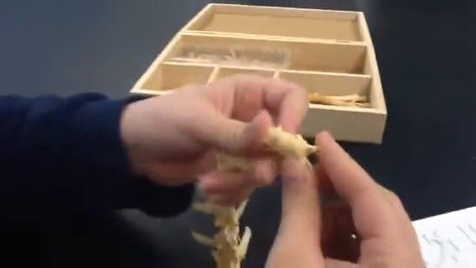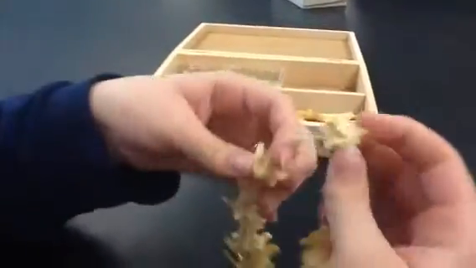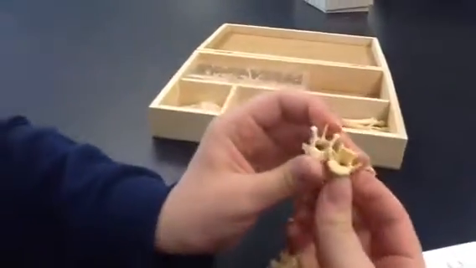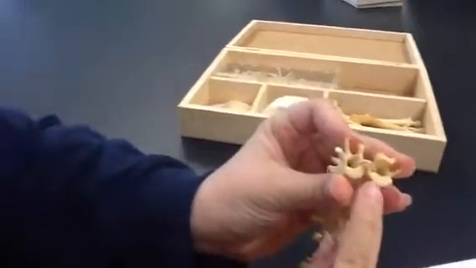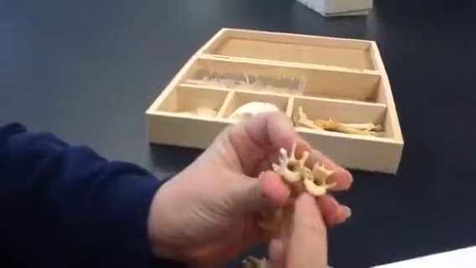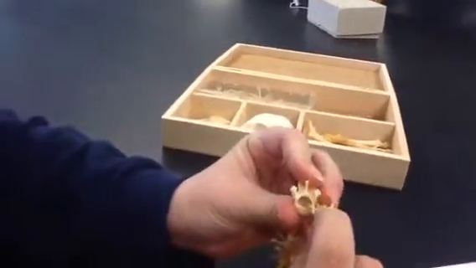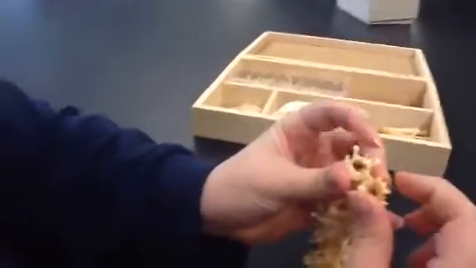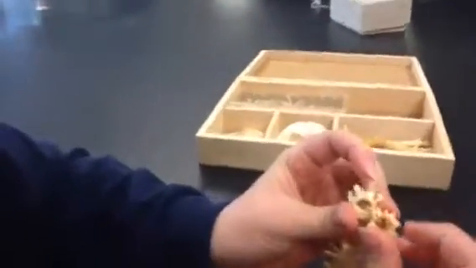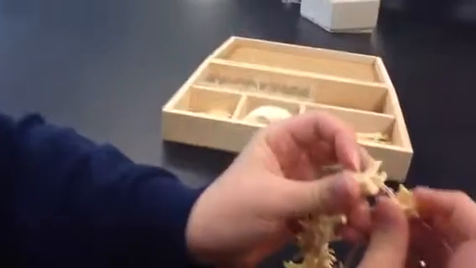And we have a large centrum on both of them, a neural canal, neural arch, and neural spine.